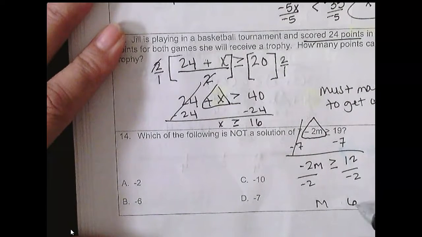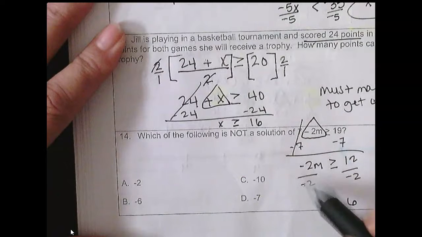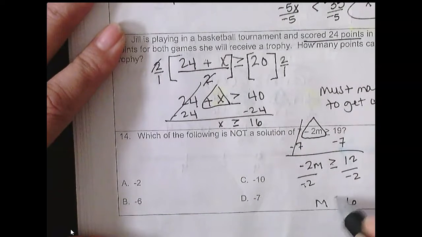So 12 divided by 2 is 6. So this was divided by negative, negative. That makes that positive. By the way, I divided by negative, so you can switch that right now while I'm thinking about it. And that's positive, that's negative. So wouldn't this be negative 6?